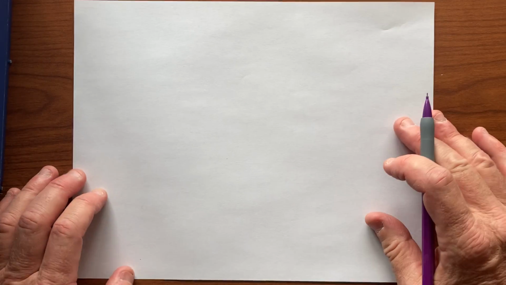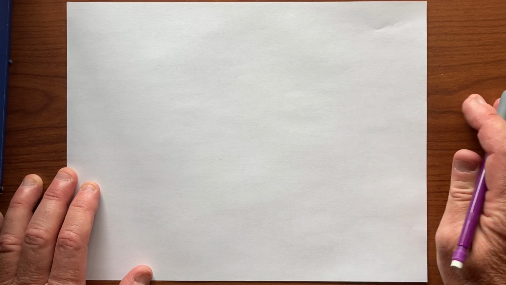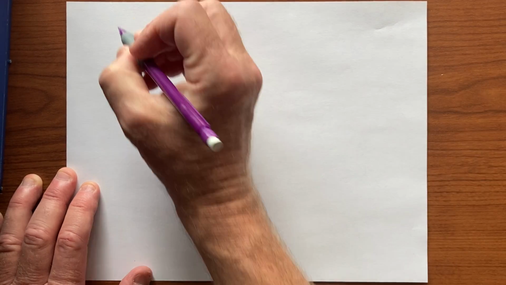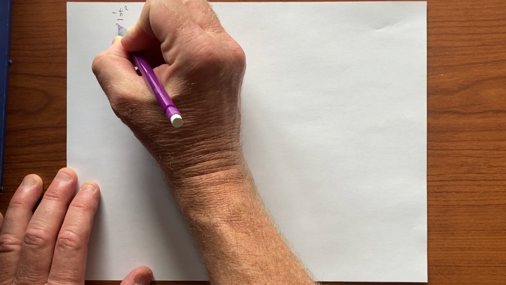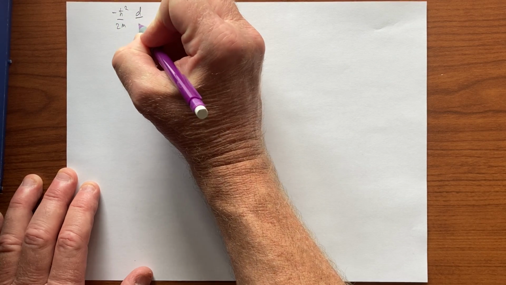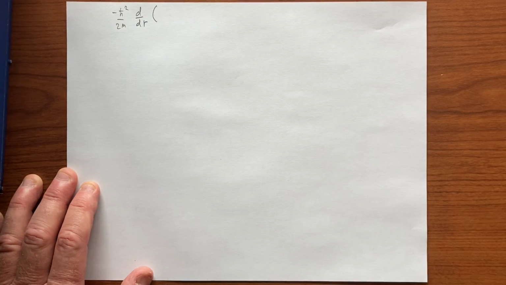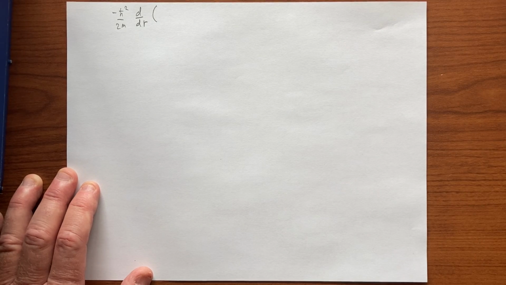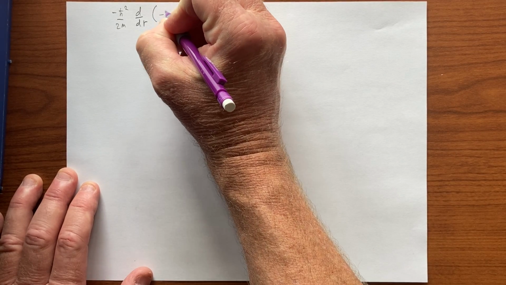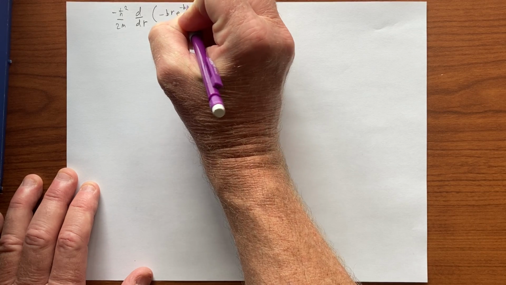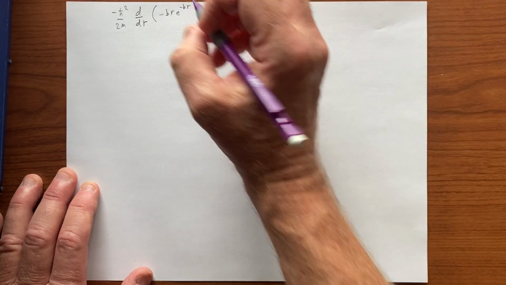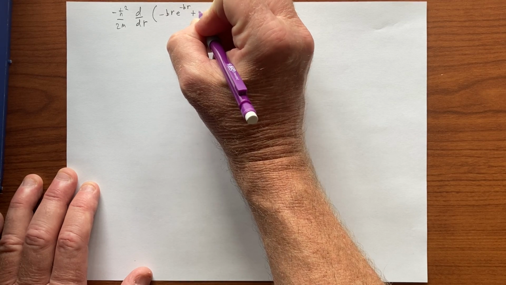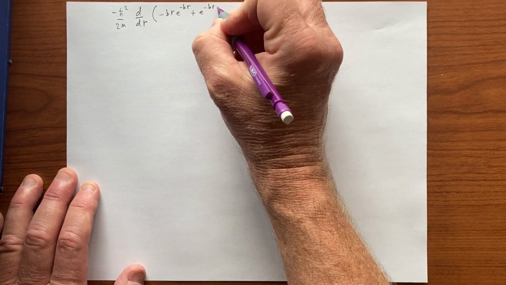So let's see what this looks like. We have minus h bar squared over 2m times a derivative in r of a derivative already. The first derivative is minus br e to the minus br plus e to the minus br.